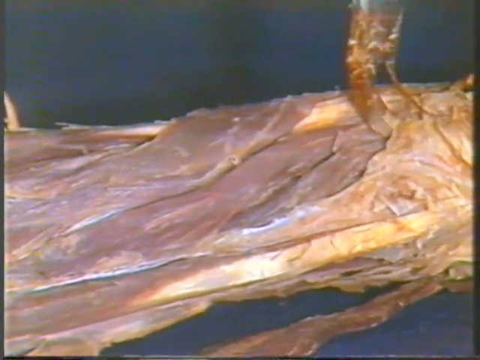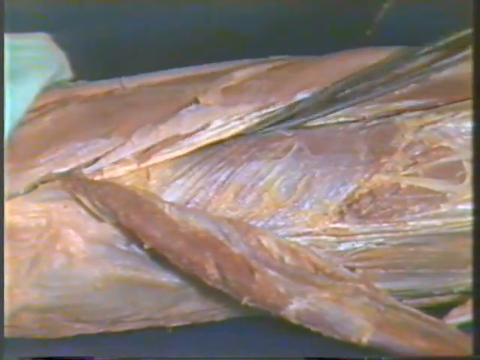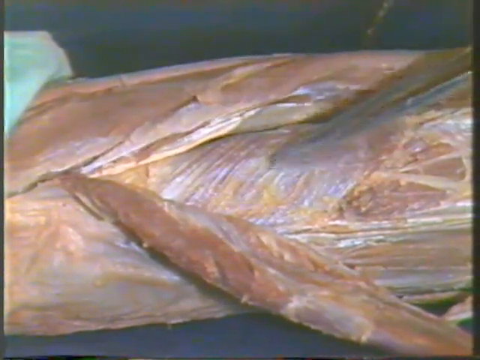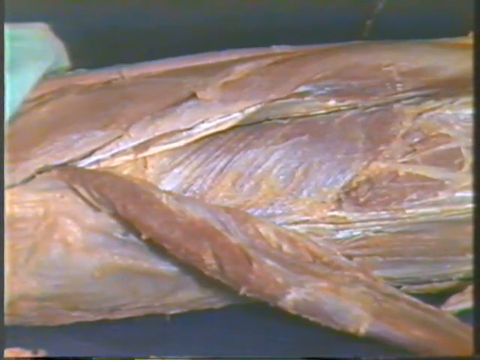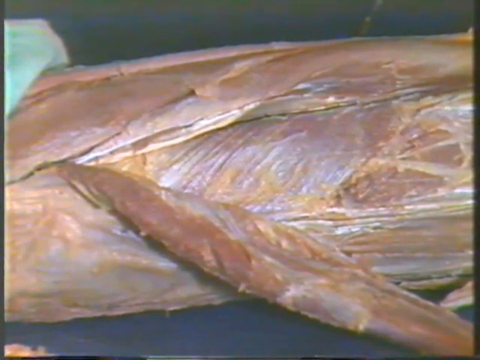This is the supinator muscle. It arises from the supinator crest of the ulna and winds round the upper part of the shaft of the radius to be inserted into it. It has been seen in the cubital fossa where the posterior interosseous nerve pierces it. On the back, the nerve appears through the lower part of the muscle.